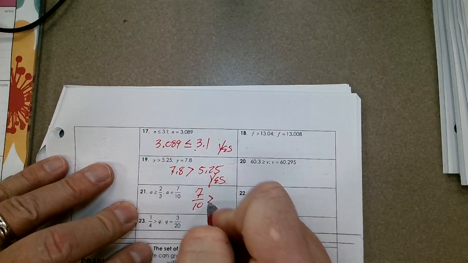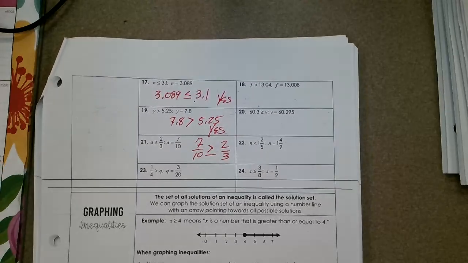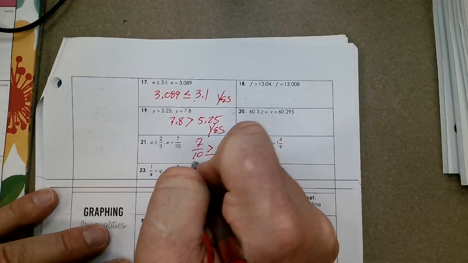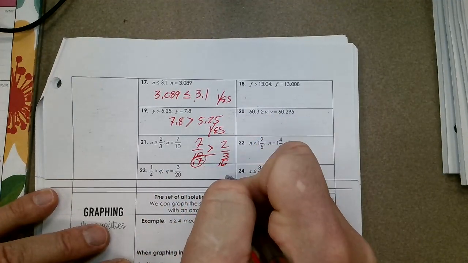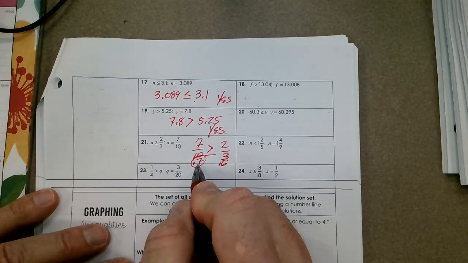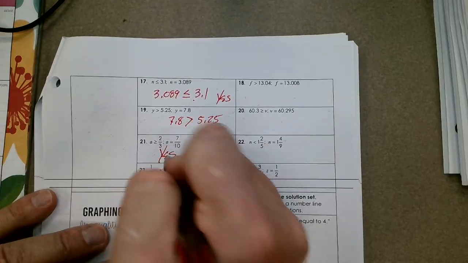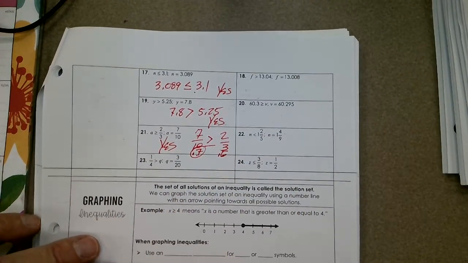7/10, is that greater than or equal to 2/3? Okay. Well, this is kind of unique because we need to change these to a decimal. That's what I would recommend. So 7/10 is 0.7. 2/3 is 0.6 repeating. So 0.7 is greater than that, 0.6. So that does work, yes. So when you're comparing fractions like that, change them to a decimal. Okay?